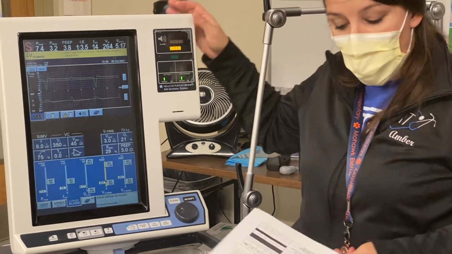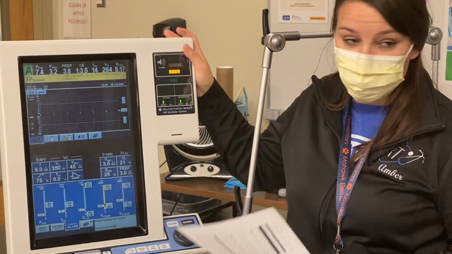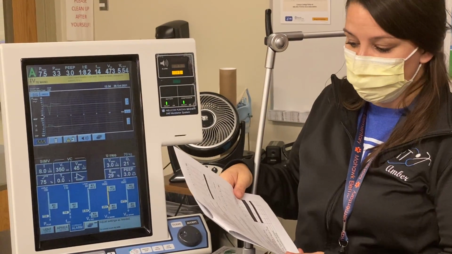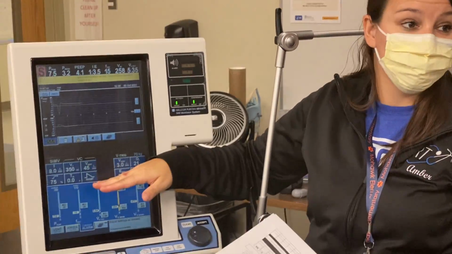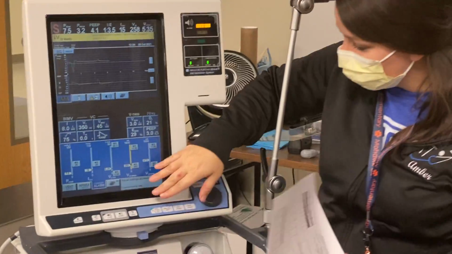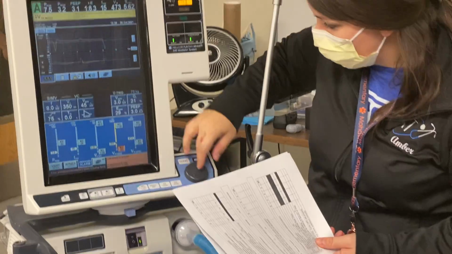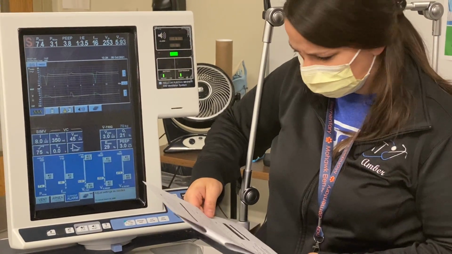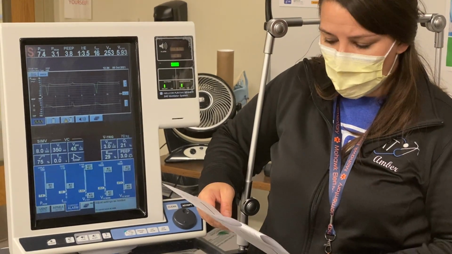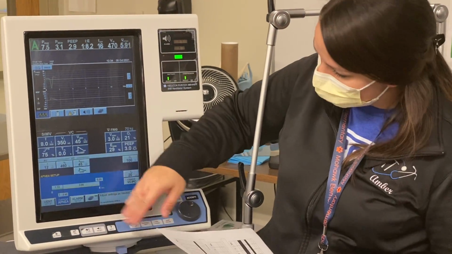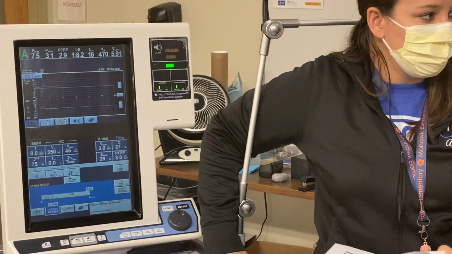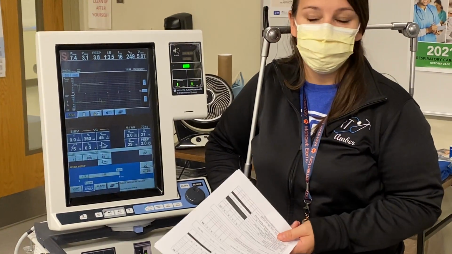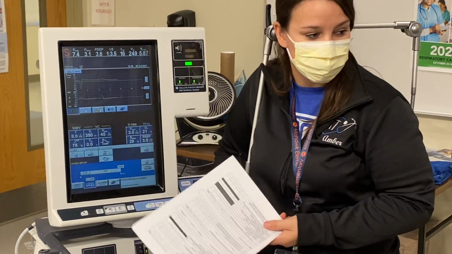From here, all we're really looking at is that if your initial calculations are done, you put in your settings appropriately based off of your calculations. You put in your apnea. For SIMV, typically you mimic your apnea settings to what your patient's on.